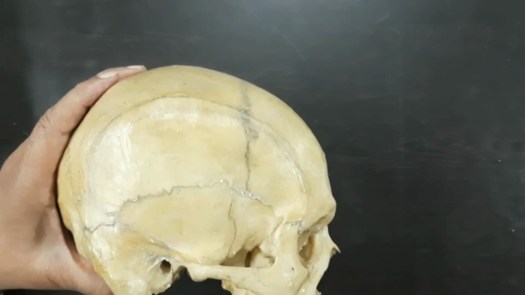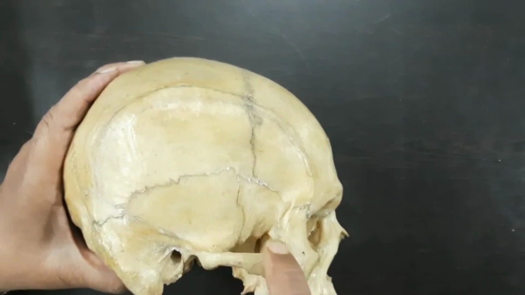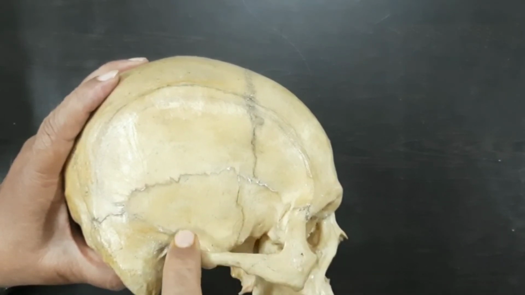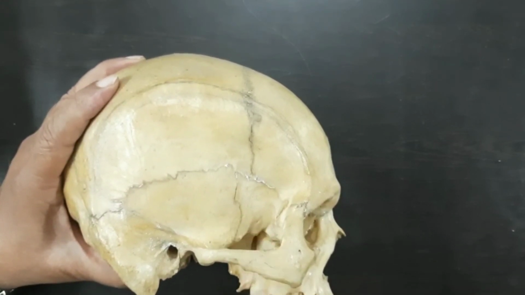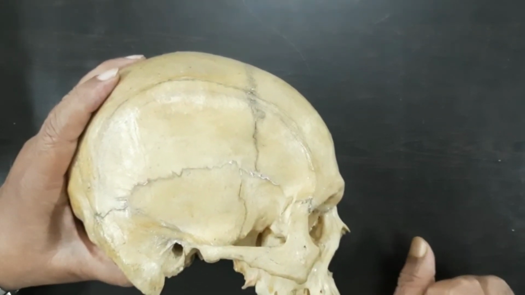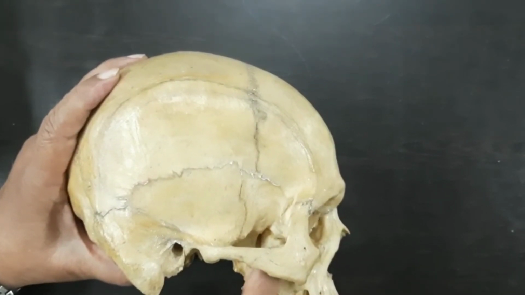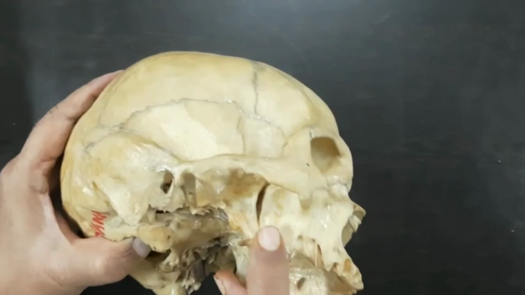The inferior boundary is the superior border of the zygomatic arch, on the lateral side, and here it is the inferior and medial side boundary.